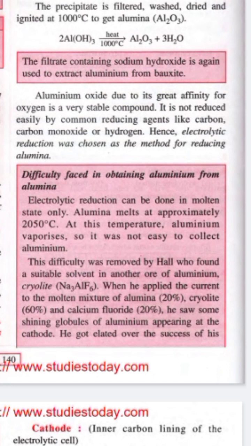So in order to do the process of electrolysis, we either use the molten condition of the compound, or we dissolve it in water. But Al2O3 is insoluble in water, so we have to melt it. But melting it completely requires a temperature of 2050 degrees Celsius, which is very high. And at this temperature, aluminium completely vaporizes. We are not left with anything. So in order to remove this difficulty, let's see what was done.